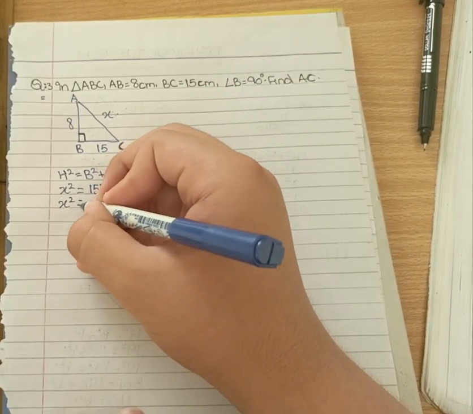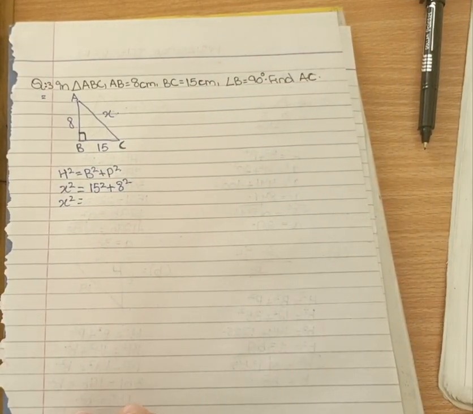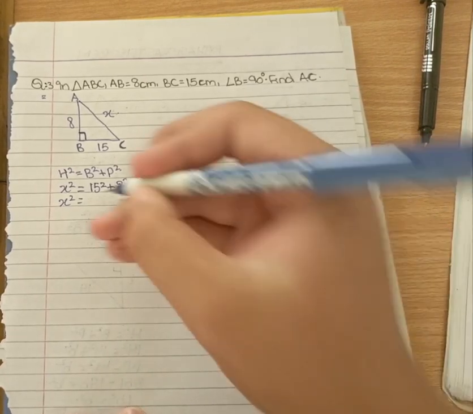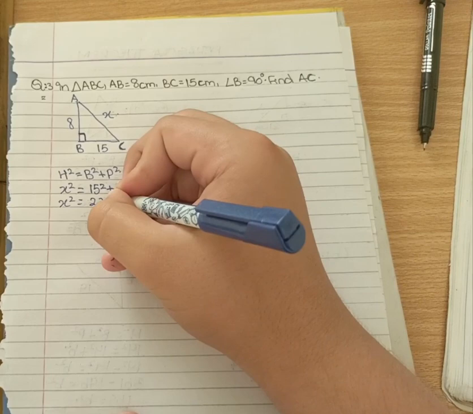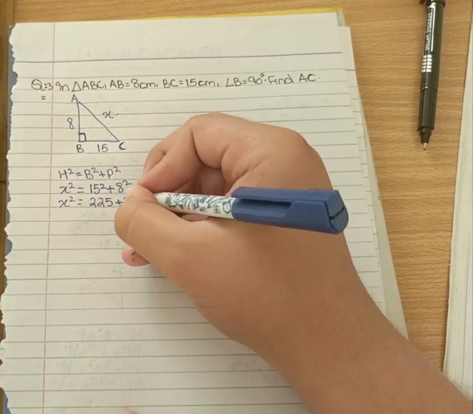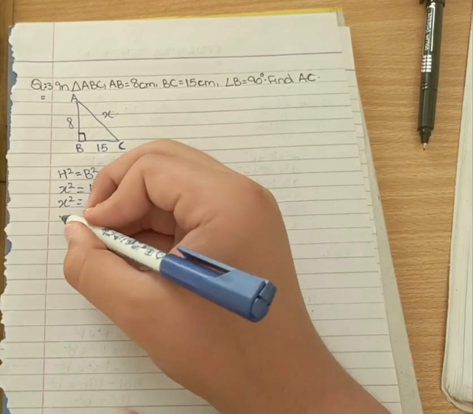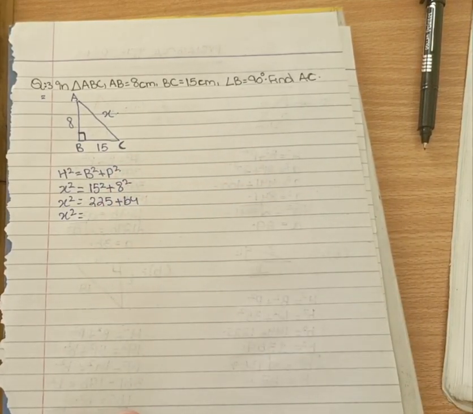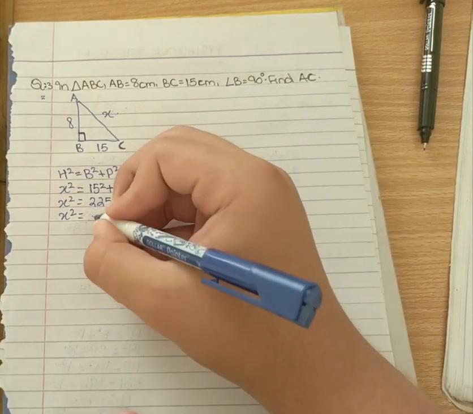X square equals 15 square, 225, plus 64. X square equals 289.